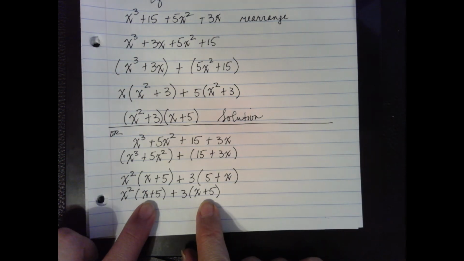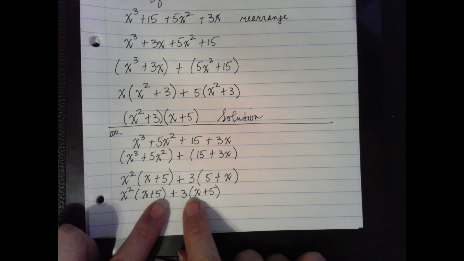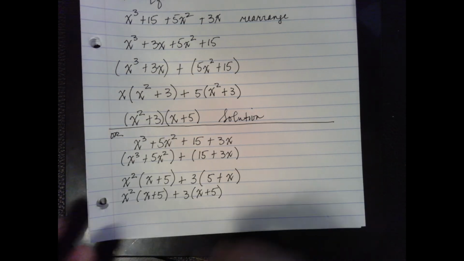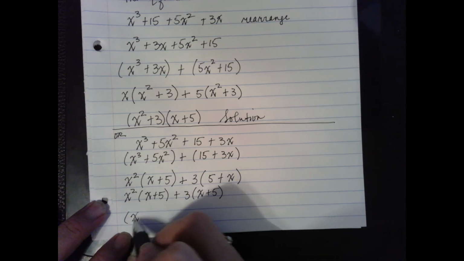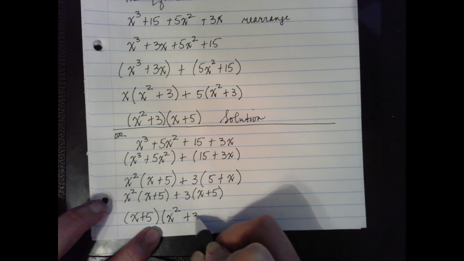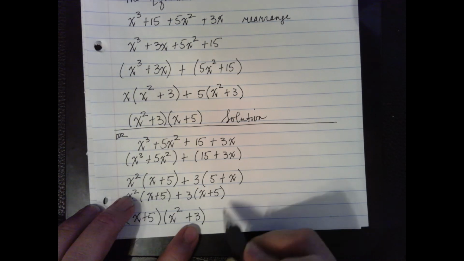Now my set of parentheses is identical. This is my GCF currently, so I can pull that out front, and I'm left with x plus 5 times x squared plus 3. This is my final answer.